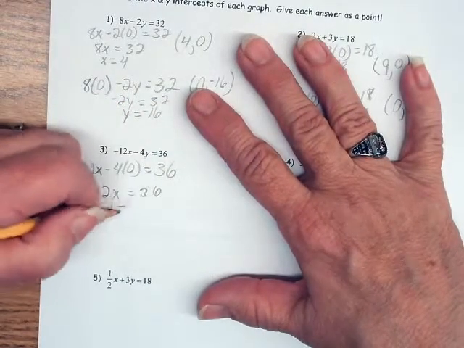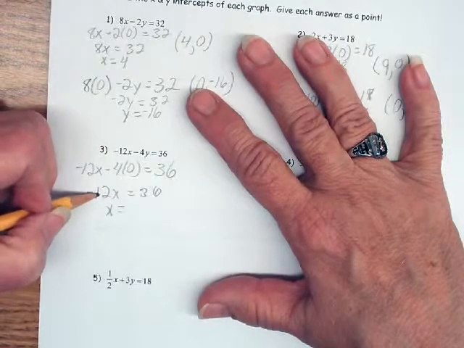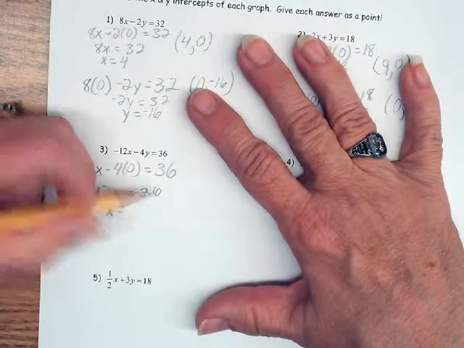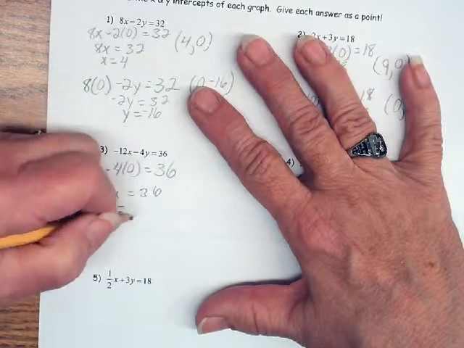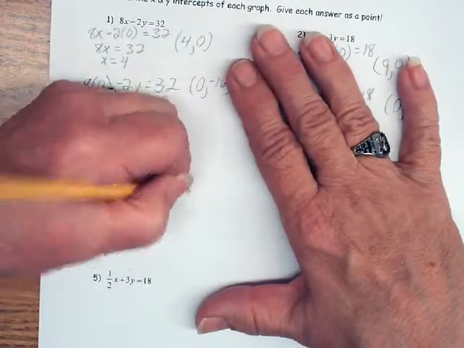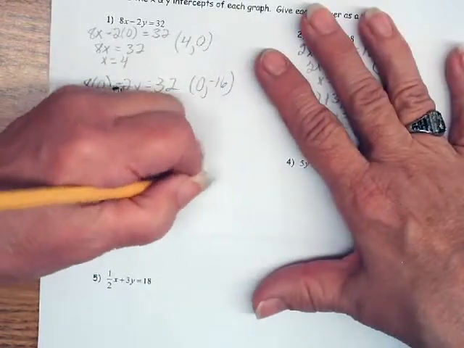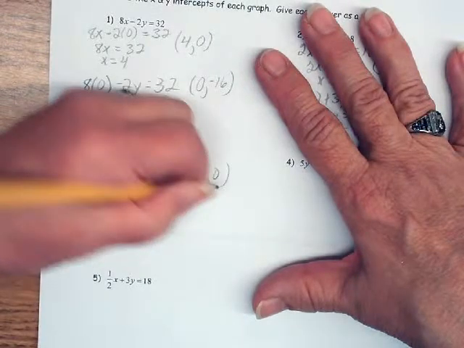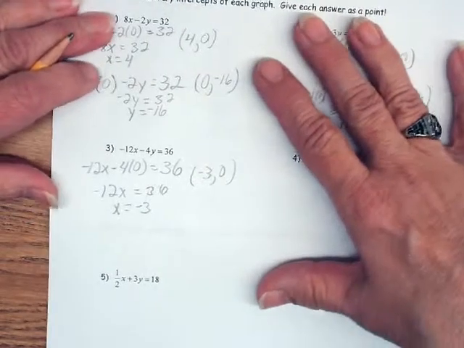So x equals, when you divide both sides by negative 12, 36 divided by negative 12 is negative 3. So now the x-coordinate is negative 3, and the y-coordinate is 0.